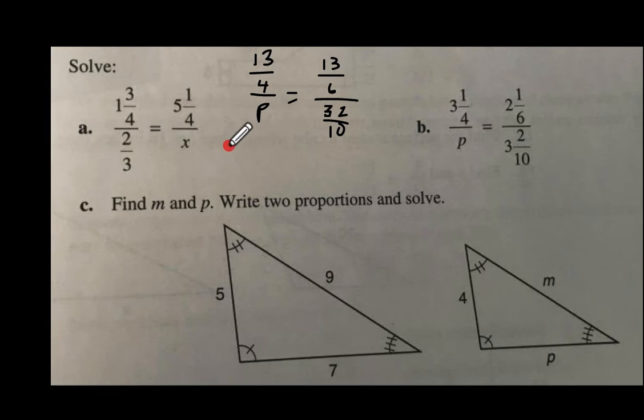Cross multiply, so we're going to get 13 over 4 times 32 over 10 equals 13/6 times P. I'm going to drop down into this little space over here. So can anything cross out? The 4 can go into the 32 8 times. That's it. Oh, no. Is that a 12 or a 13? I can't really read my writing right now. Okay, so we're going to get 8 times 13, which is 104.